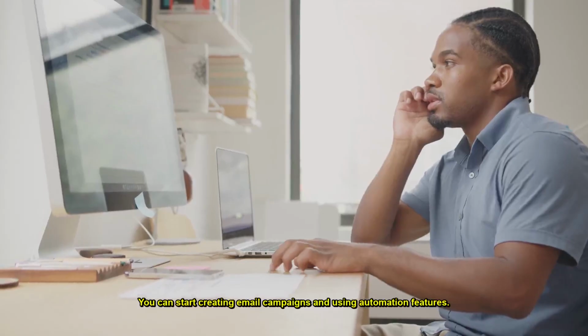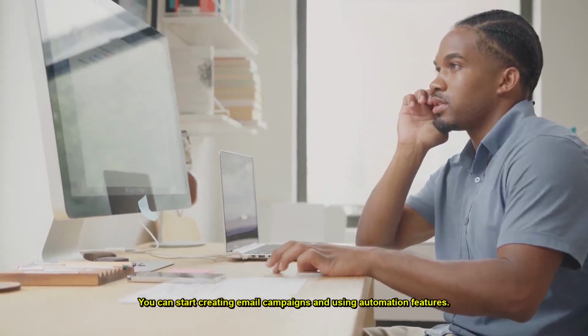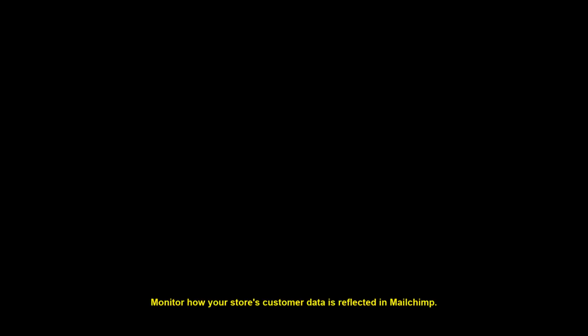Now you have successfully connected Shopify to Mailchimp. You can start creating email campaigns and using automation features. Monitor how your store's customer data is reflected in Mailchimp. This connection will enhance your marketing efforts significantly. Congratulations on setting up your integration.